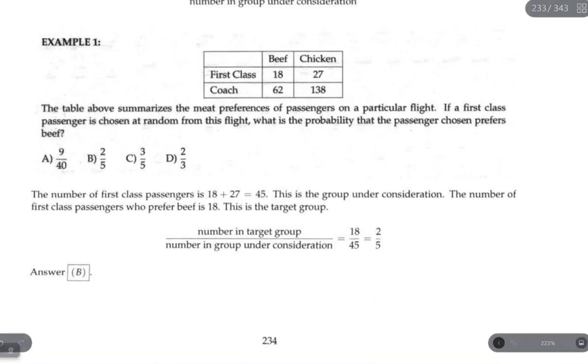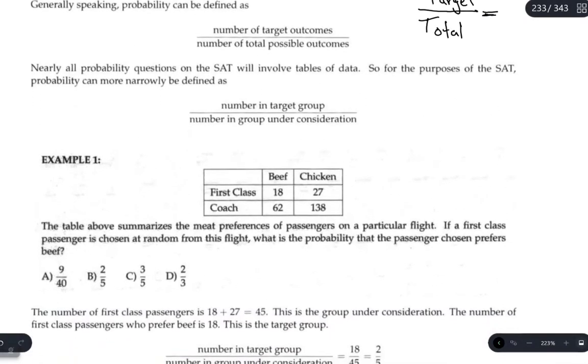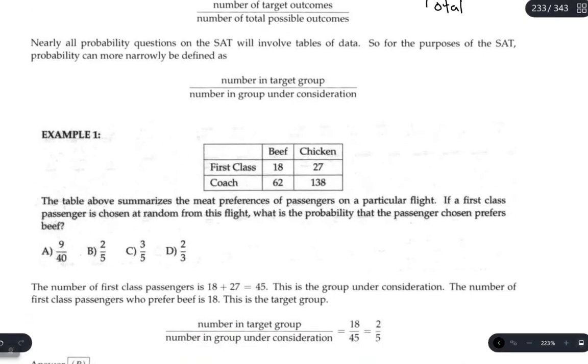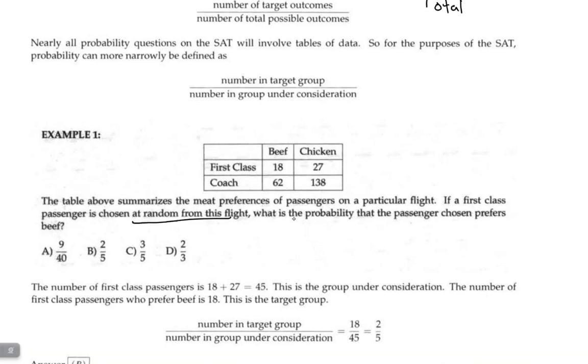Okay, so an example, when it says that the table above summarizes the meat preferences of passengers on a particular flight. So if a first class passenger is chosen at random from this flight, what is the probability that the passenger chosen prefers beef?